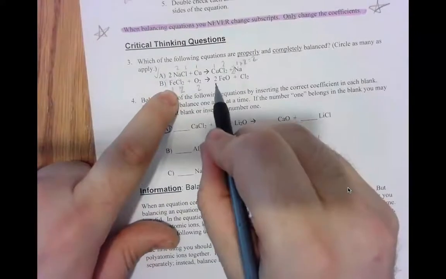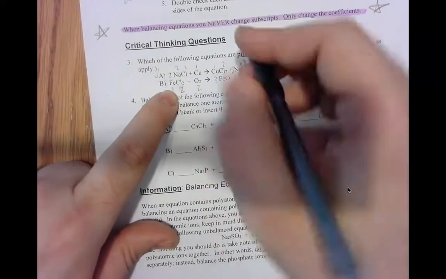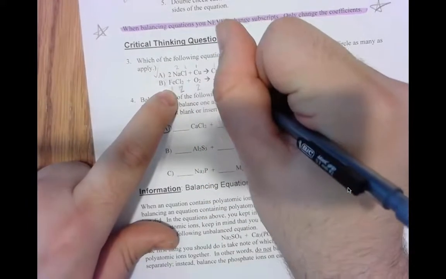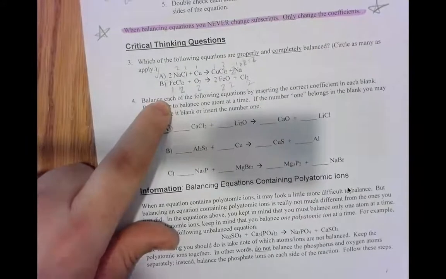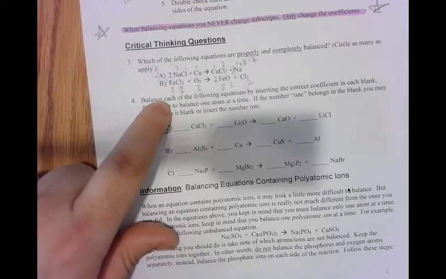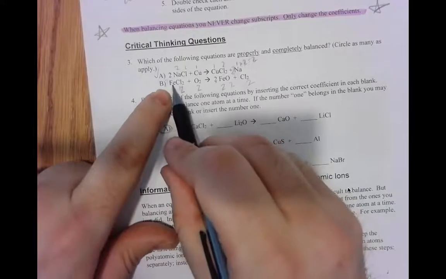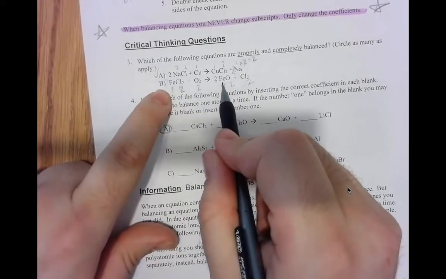Now we move to the right side. We do the irons. 2 times 1 gives us 2 irons. 2 times 1 gives us 2 oxygens. And then there's already 2 chlorines. So now we can double check this and make sure that it's balanced. So we look, 1 iron, 2 irons, so we know that it's not balanced.